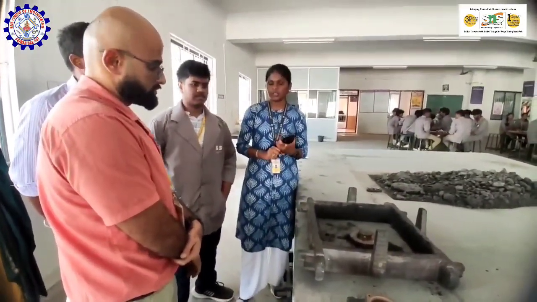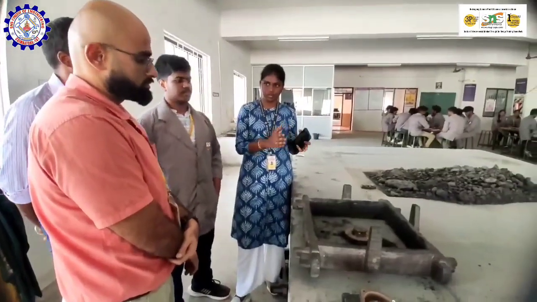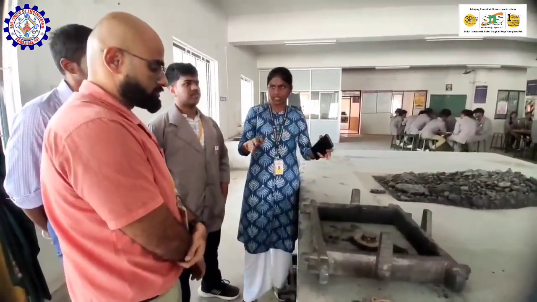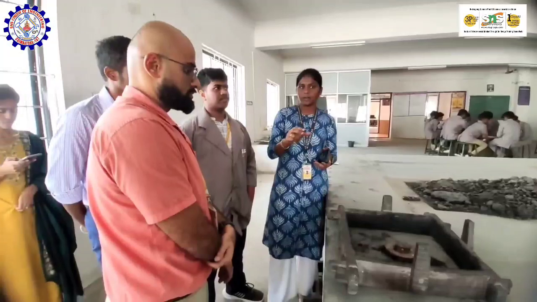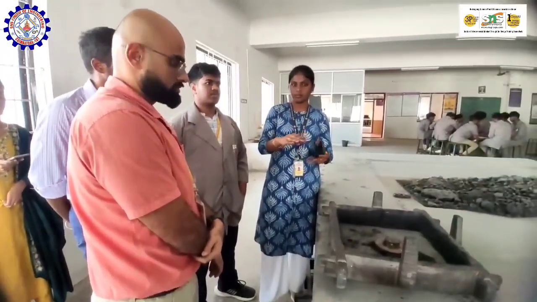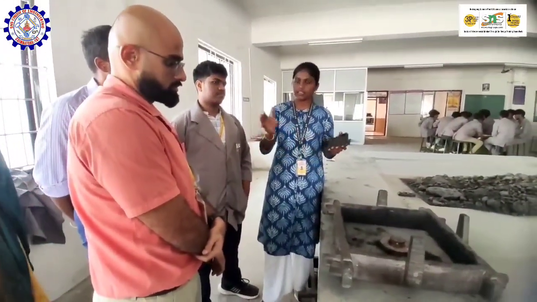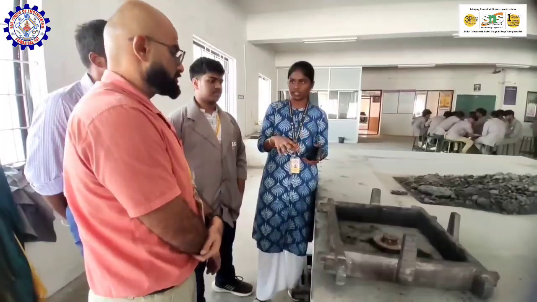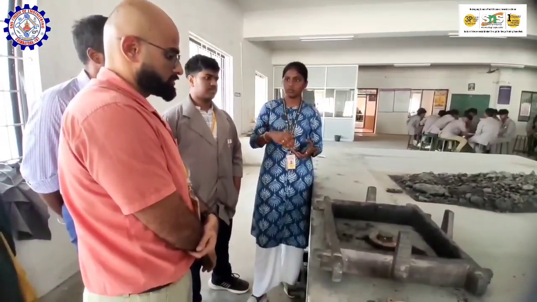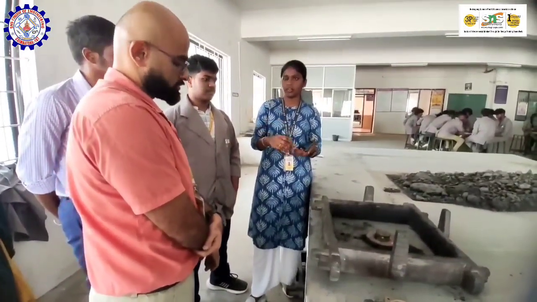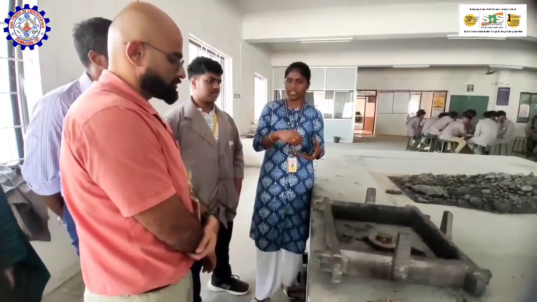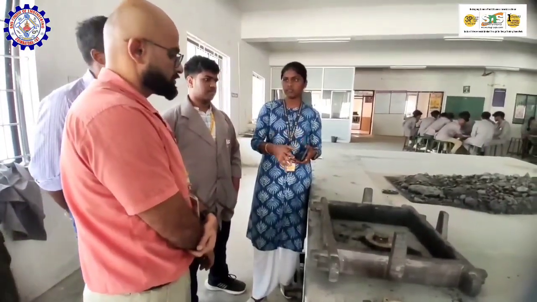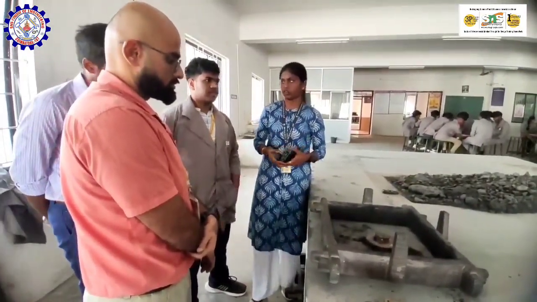Coming to the mold preparation. So this final part is being made. The mold is placed in a rectangular way. Then it is packed into the mold cavity. So now coming to preparation. Here is the pattern. Now the pattern leaves the cavity in the mold of the final product.